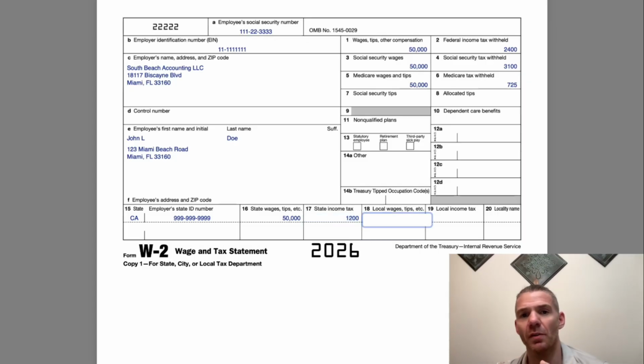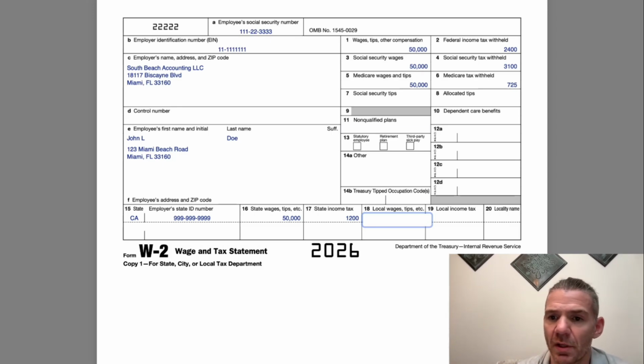Local wages, these are only specific to a couple municipalities throughout the U.S., Los Angeles, New York City. There's a couple cities in Pennsylvania. But for the most part, a lot of cities don't require local income tax. But if you do, this is something else you would want to check. There's other things that could be on here, such as statutory employee, if you have a retirement plan, if you're putting anything through an IRA, that would be here in 14A. So these are all basic. This is basically how to read your W-2.